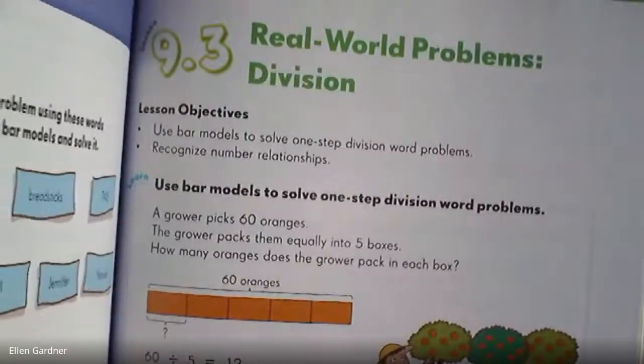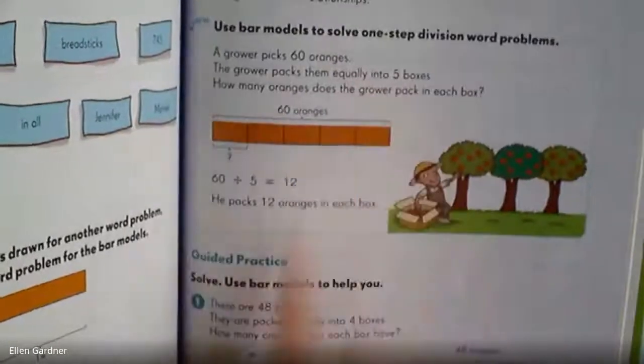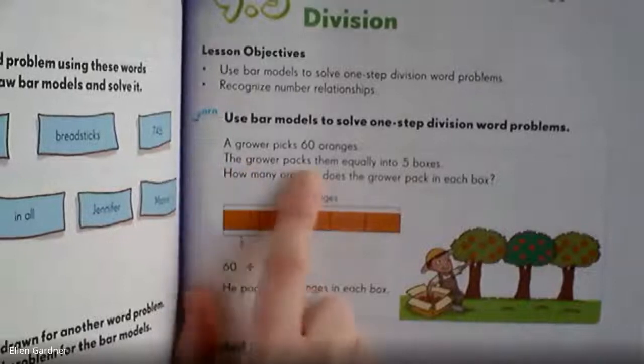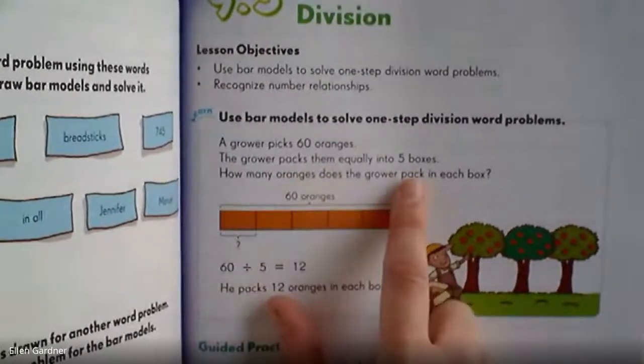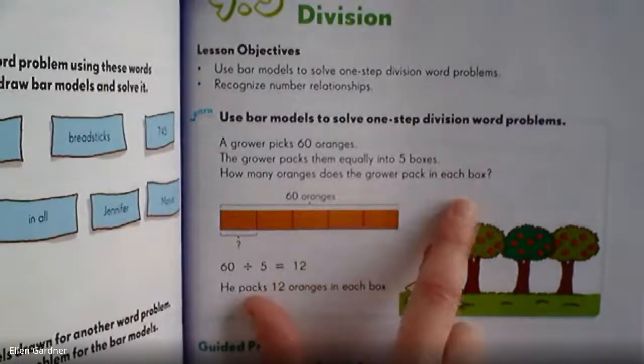Okay, so here is an example to go through, and then we'll walk through this one together. It says a grower picks 60 oranges. The grower packs them equally into 5 boxes. How many oranges does the grower pack in each box?